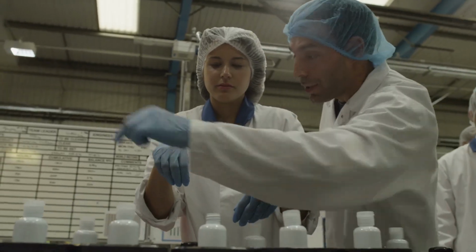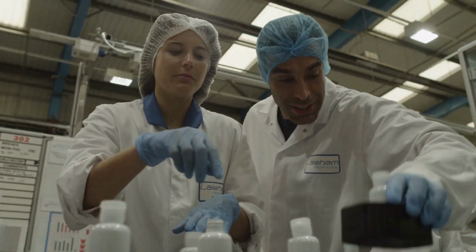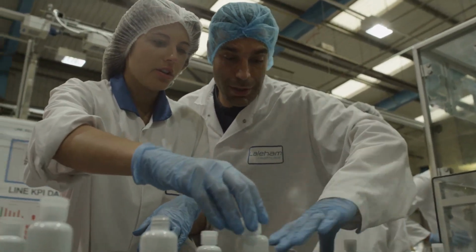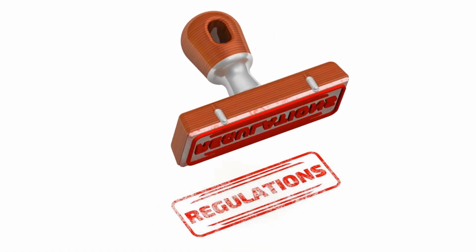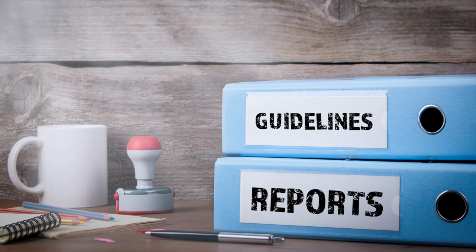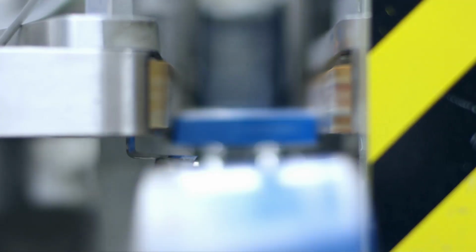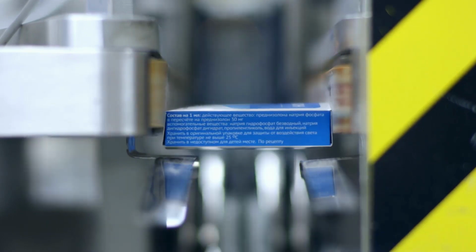This involves establishing robust quality systems, conducting rigorous audits, and analyzing data to identify and address potential risks. Compliance is another cornerstone of their role. They ensure the company adheres to all relevant regulations and guidelines, both local and international. This includes good manufacturing practices, a set of regulations that guarantee the quality and safety of pharmaceutical products.